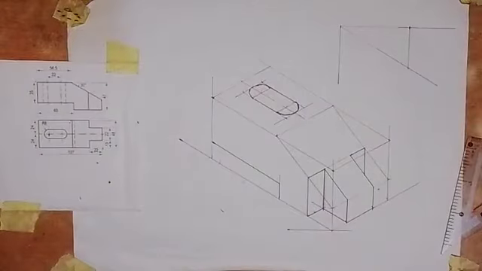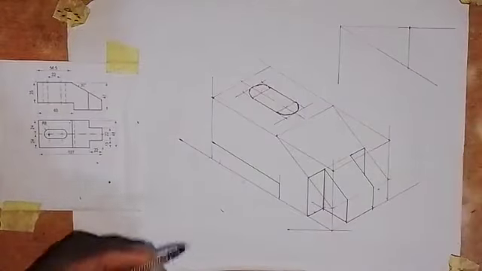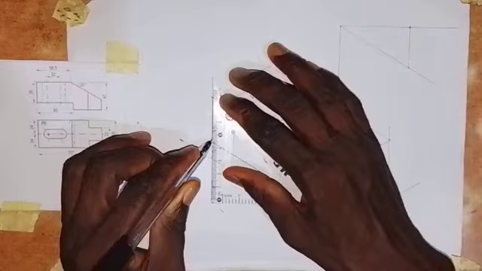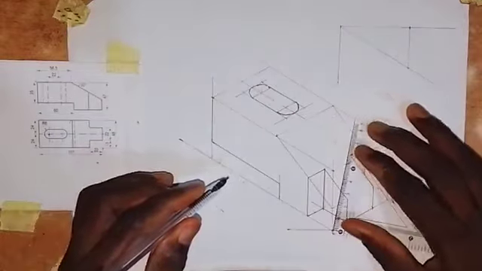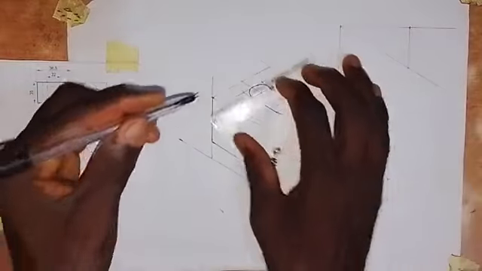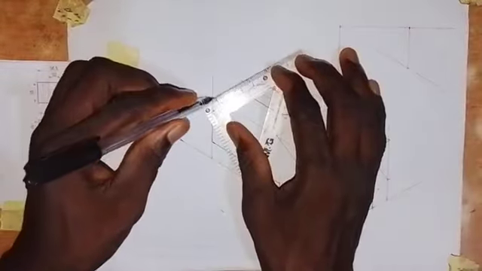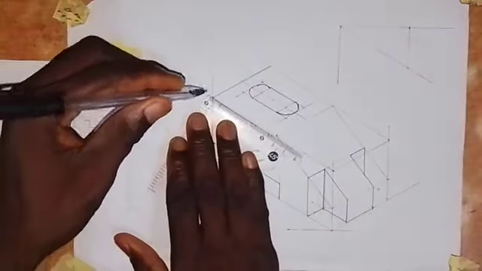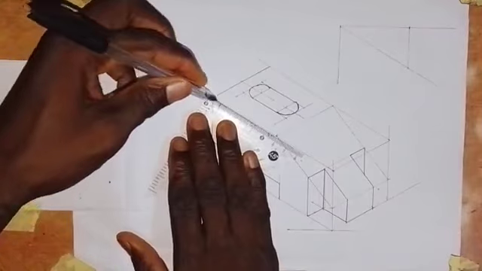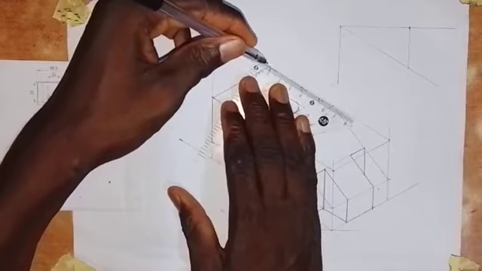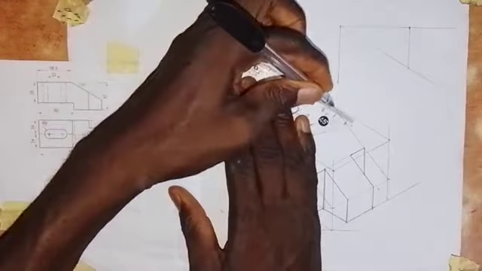What we are to do now is make the visible outlines and edges. So we make them thick lines. I'll make this a thick line from here to here, and this a thick line from here to here. Also for this line, from here to here.